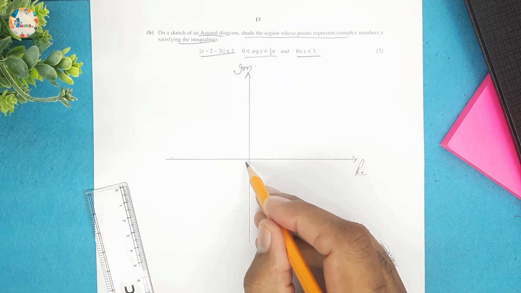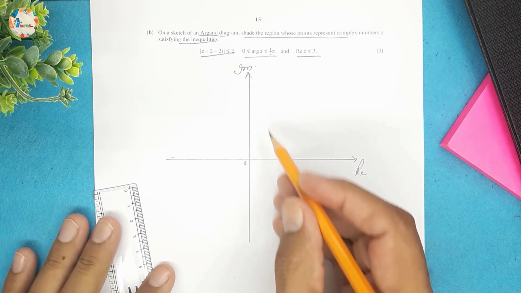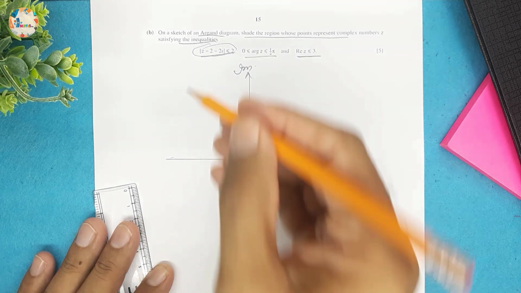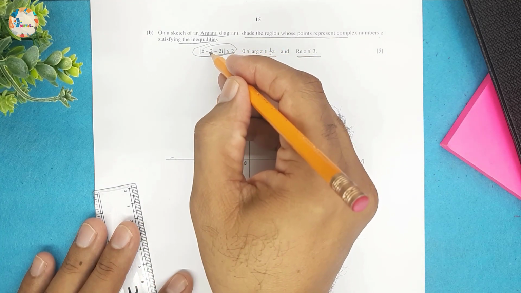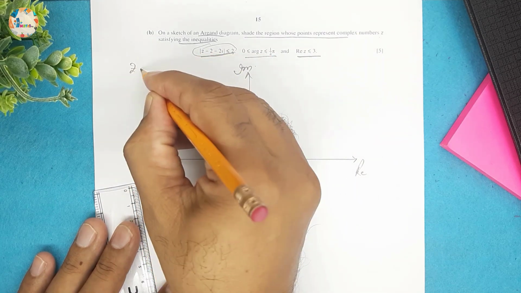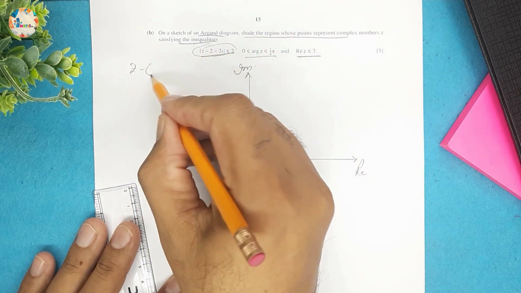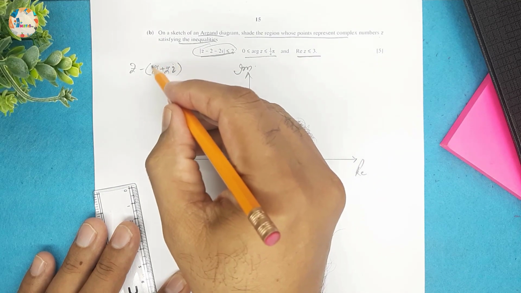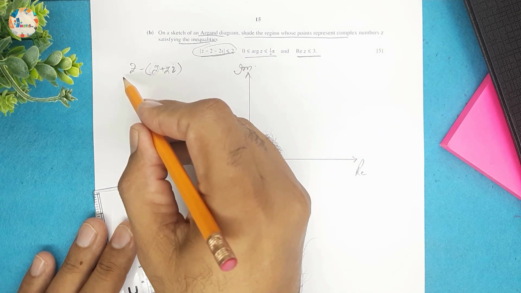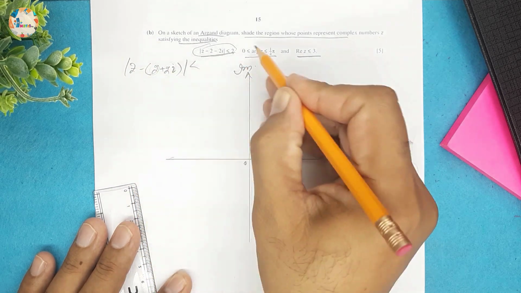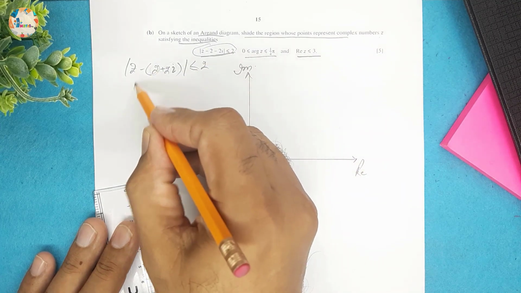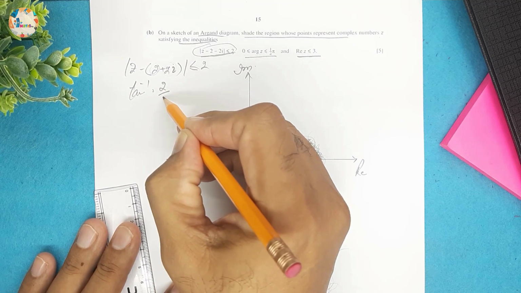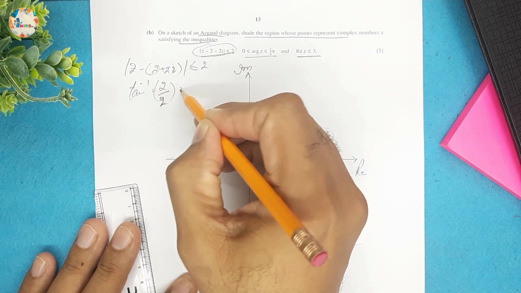And this is basically the origin. From this equation we can understand that this is z minus, and we can rewrite this as 2 plus 2 iota, where this is the imaginary part and this is the real part. So this will be less than or equal to 2, and tan theta will be equal to y over x, so 2 over 2, which is equal to 1.